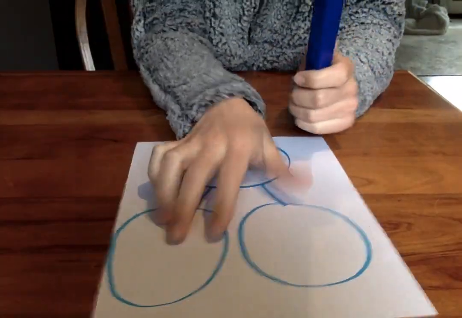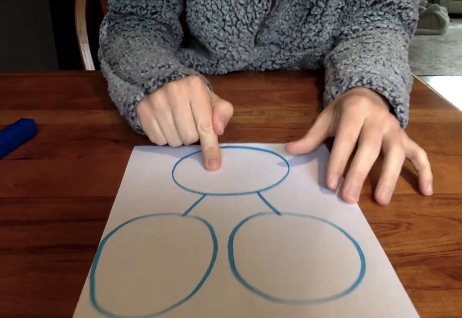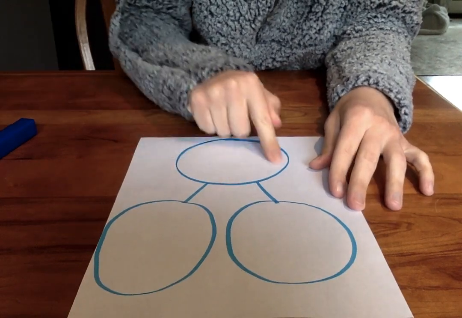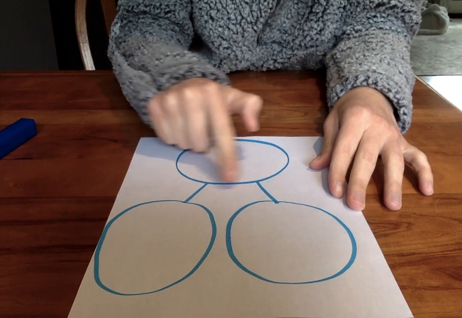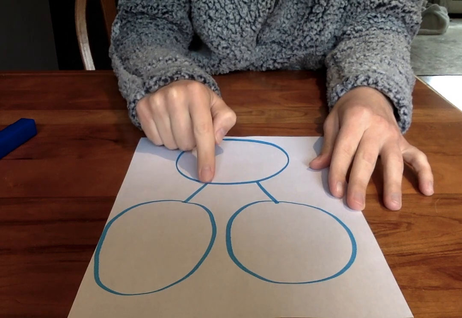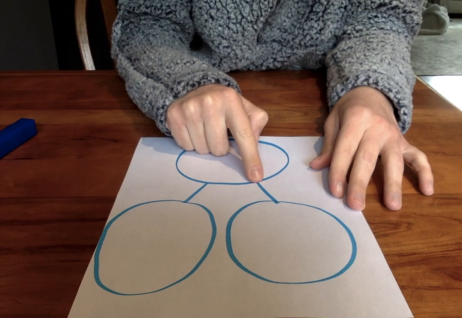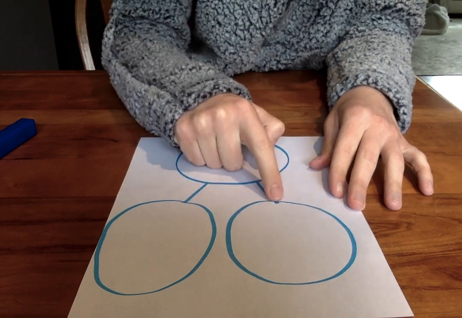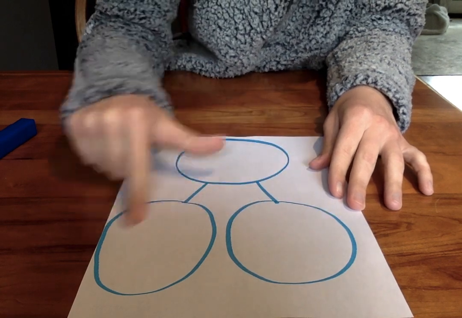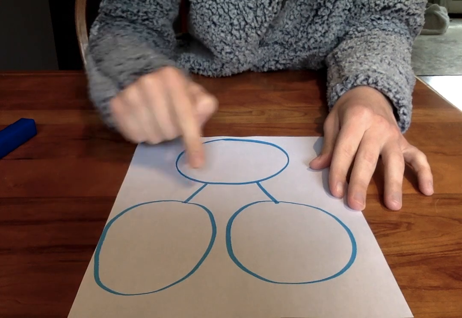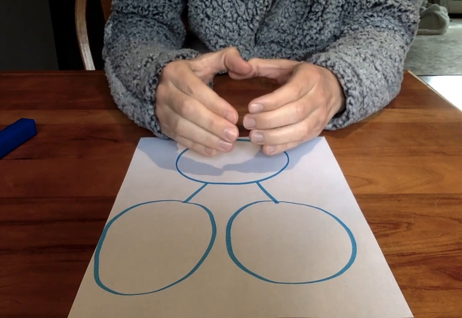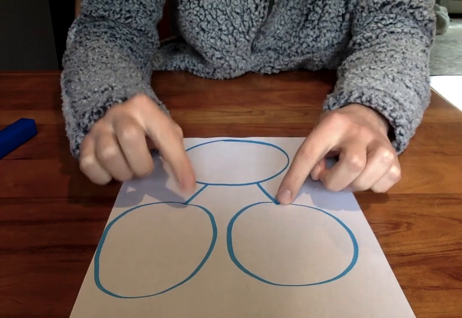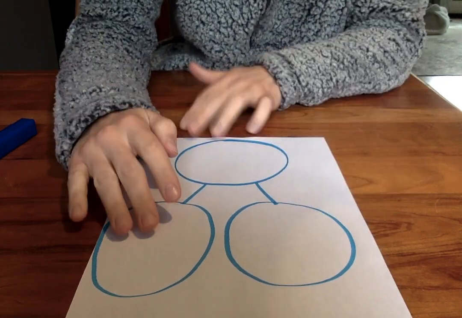Now I'm going to remind you that when it comes to your number bond, the whole bubble is the one that has 2 legs touching it. Okay, see how this bubble has 1 leg here and 1 leg here? But this bubble only has 1 leg, and this bubble only has 1 leg. So the whole has 2 legs. It's going to be the biggest number, and then your parts have 1 leg, and they'll be smaller.